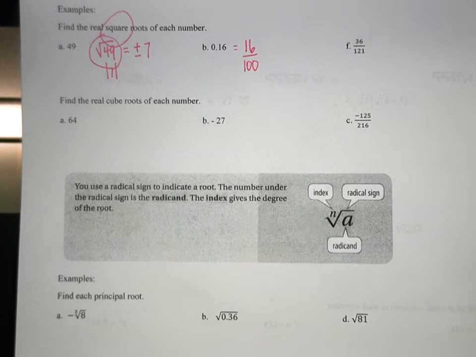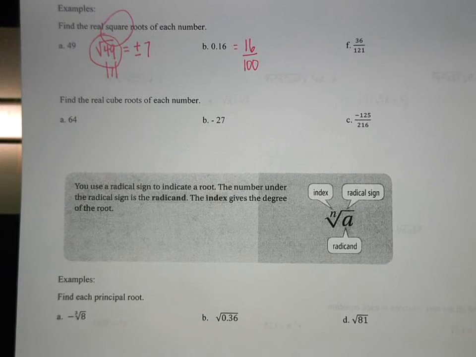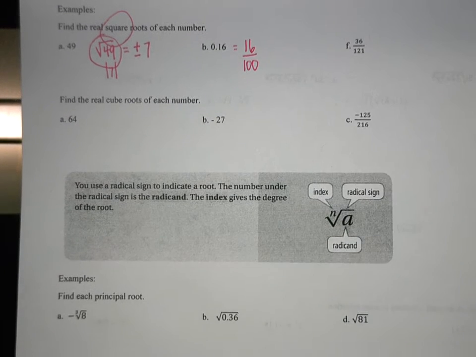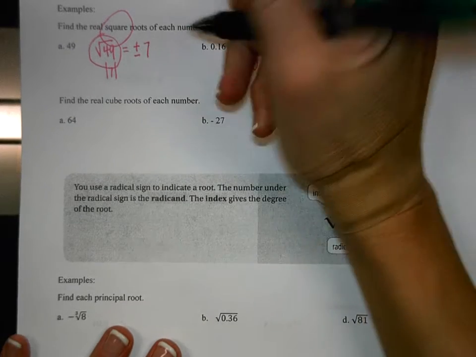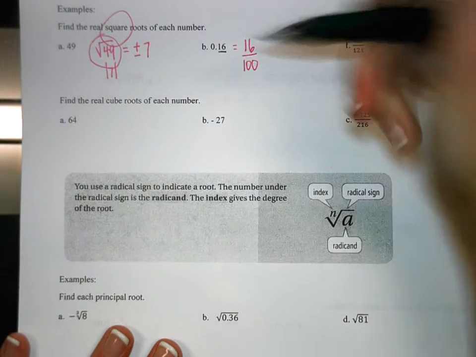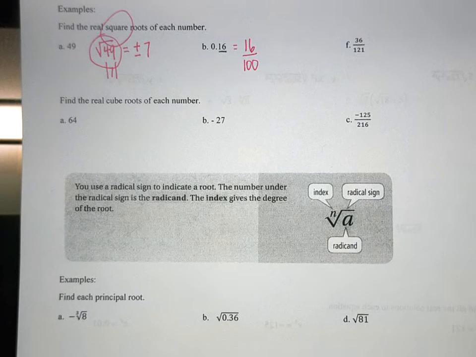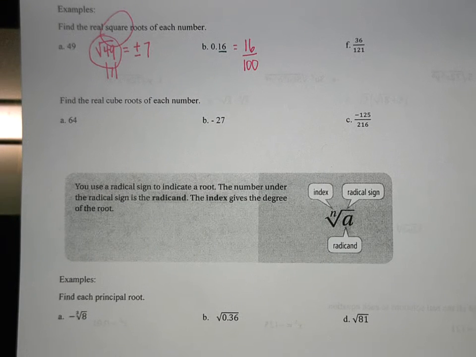Does anyone know why it's over 100? Good. That's the last number. Perfect. Okay, so right here, this goes out to the hundredths place because this is the tenths and then the hundredths. If it went out 3 places, it would be over 1,000. If it went out 1 place, it would just be over 10.